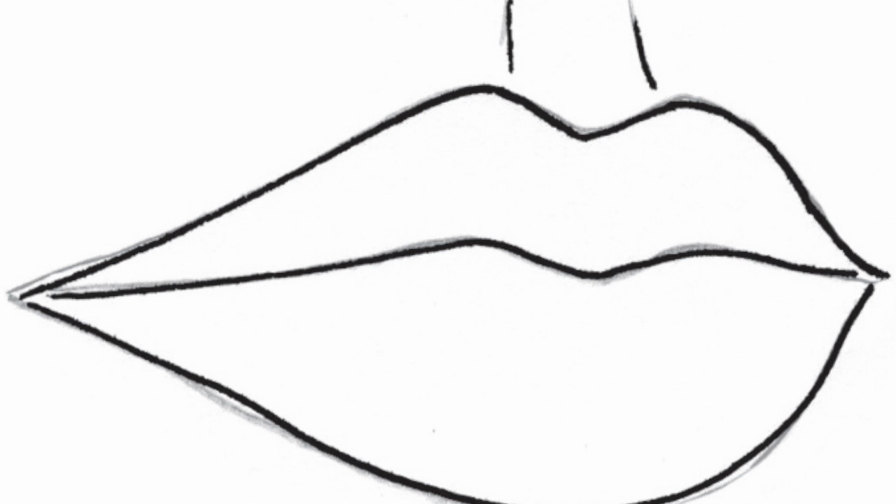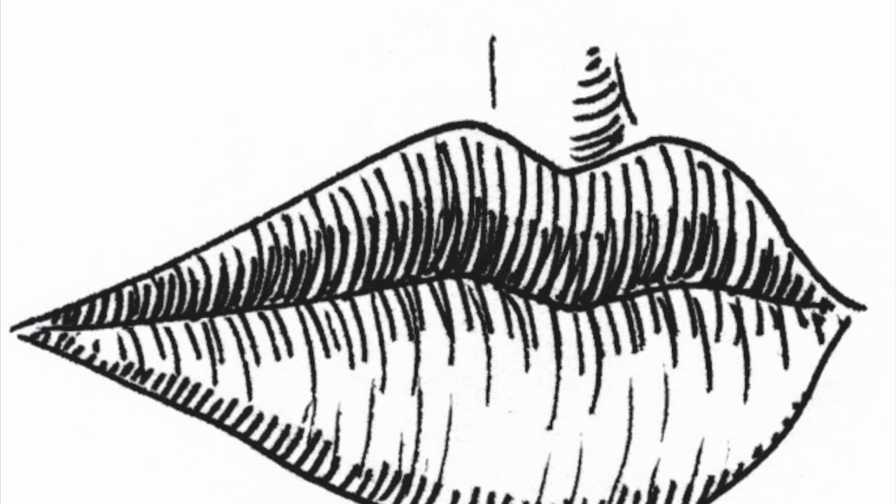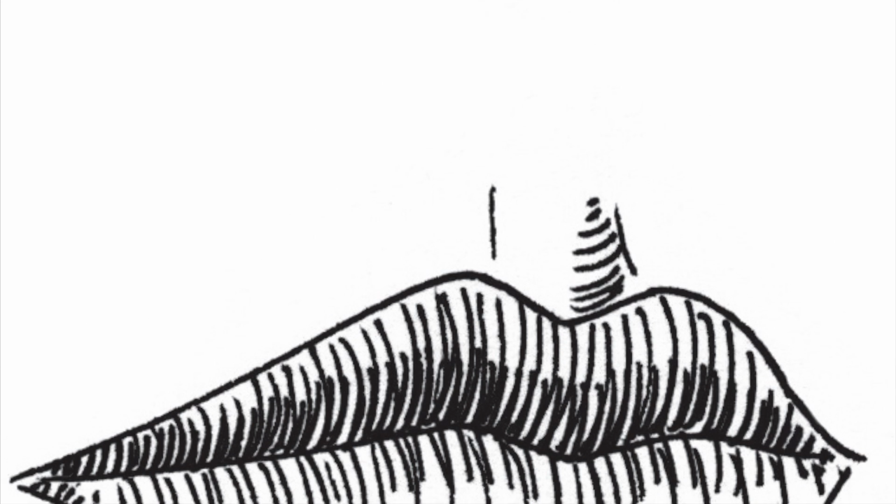Finish your drawing with a fine pen. Fine pens will give you lines with uniform thickness and color. Begin by outlining the mouth. Then add hatching that follows the fullness of the lips and makes the subtle curves of the mouth clearly visible.